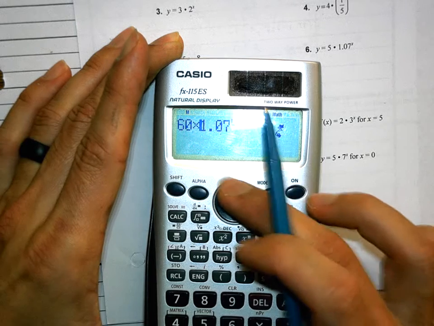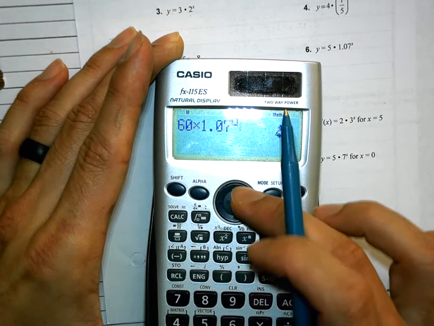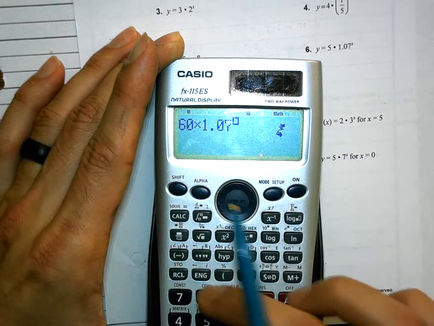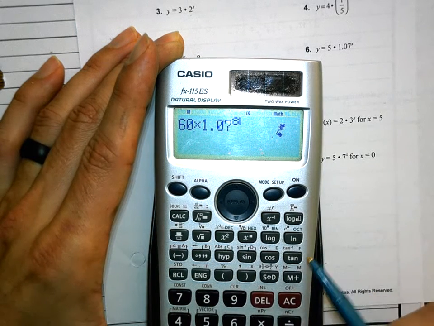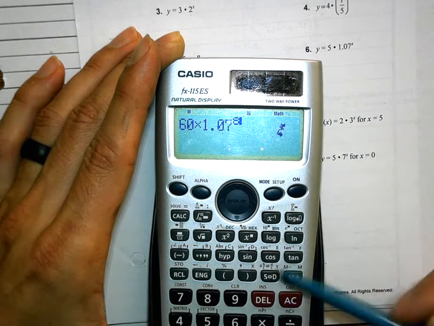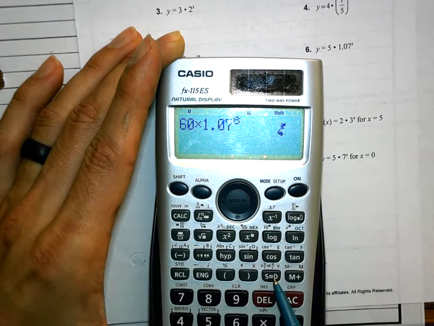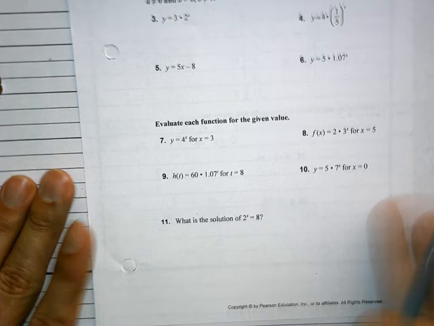Times 1.07 to the 8th power. And then you're going to press equals and see what it is. And if you forget, don't forget, switch it to a decimal. Is this SD button right there. Okay, so we covered that.